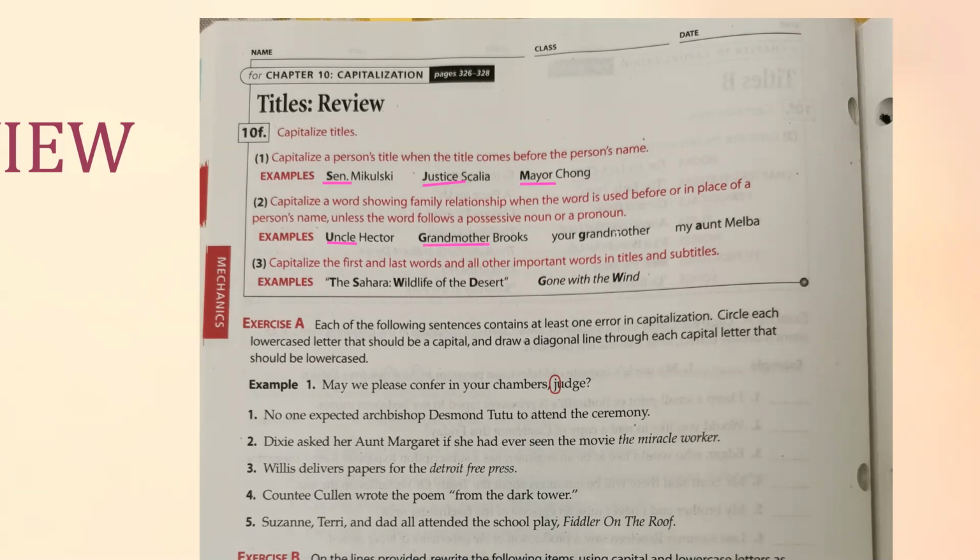However, if it comes after a possessive, and this is our possessive, the title comes after the possessive, therefore they are small letters.